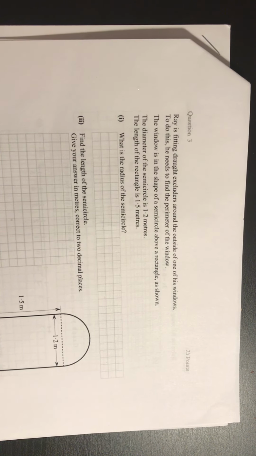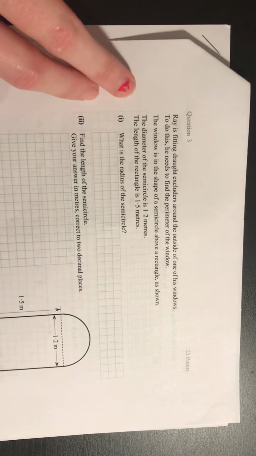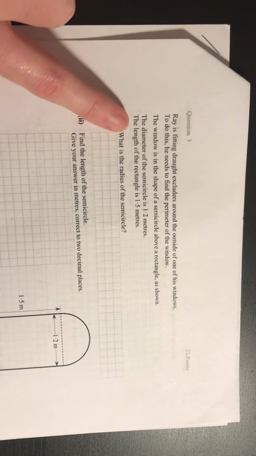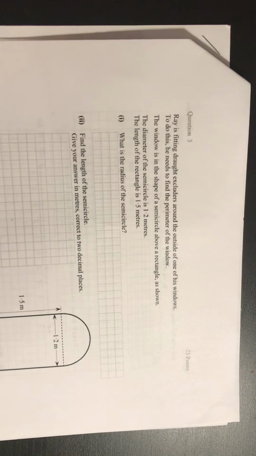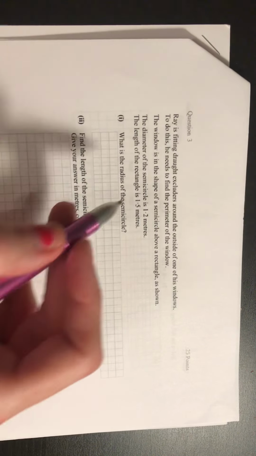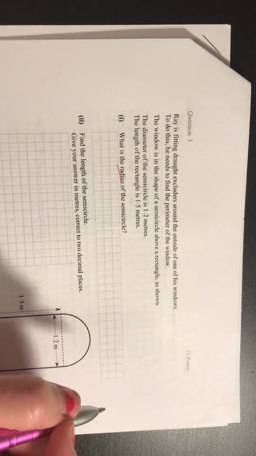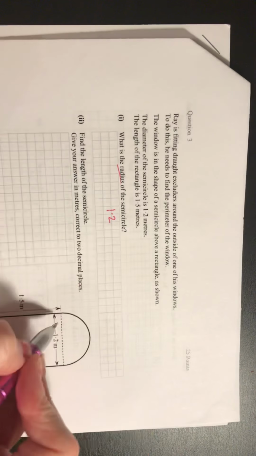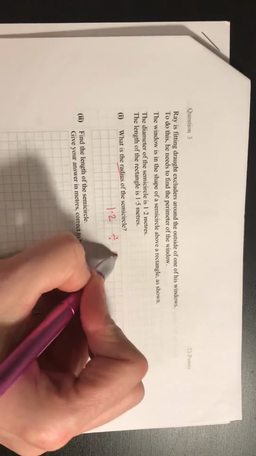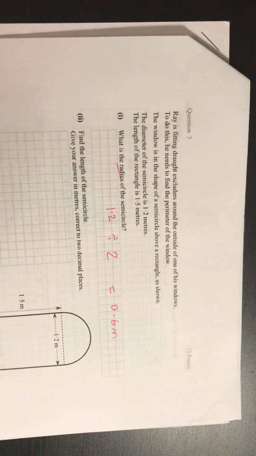Just be careful there. No formula in the log tables to do with this as diameter. And the length of the rectangle is 1.5 meters. Okay, first question. What is the radius of the semicircle? Great. They actually want to help me out there, because any formula I'll use about a circle is going to have radius in it. So 1.2 is the full way across. Well, then half the way across, we need to divide by 2, which gives me 0.6 meters.